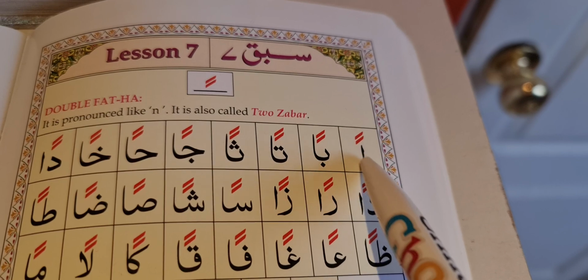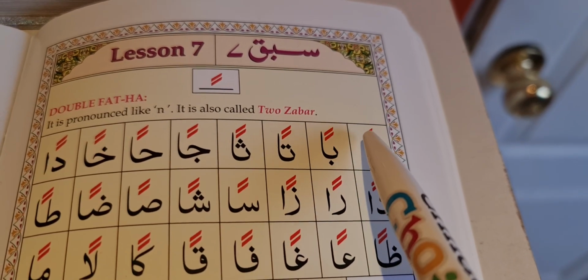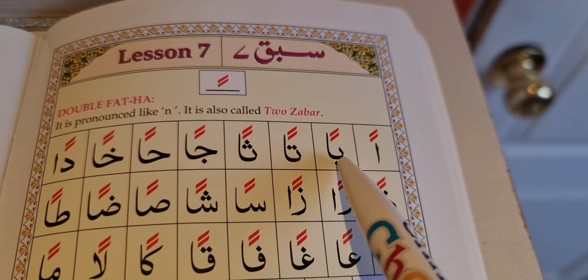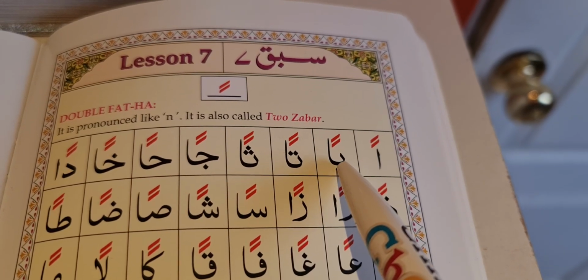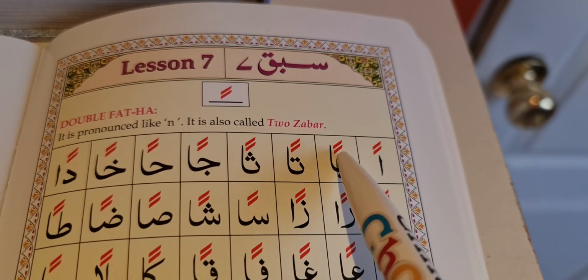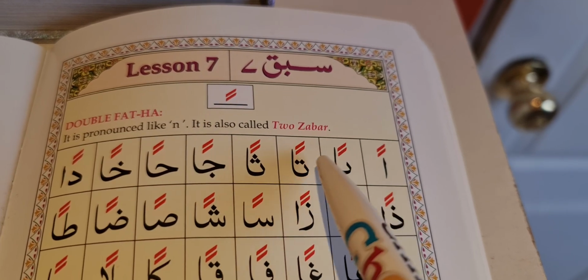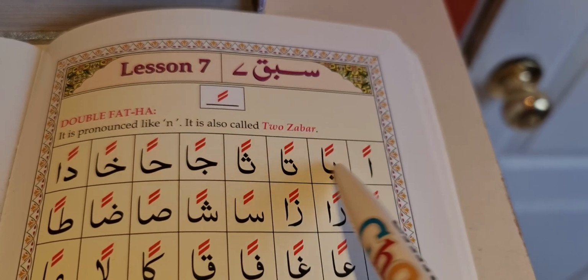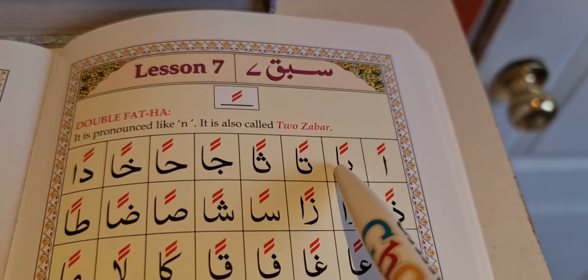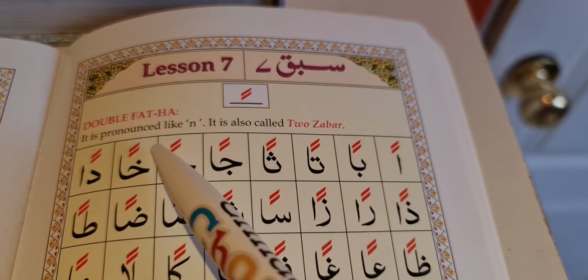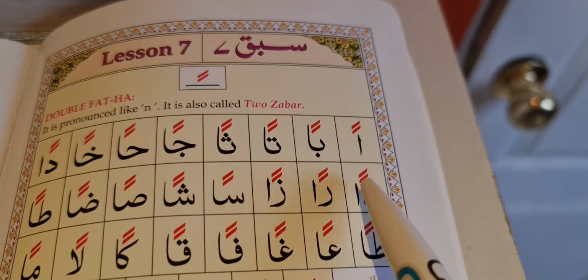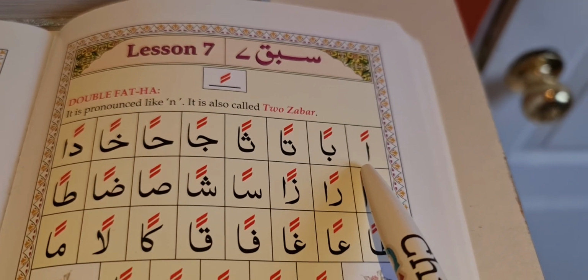This is an alif. It's got the 2 symbols on top. What is this called? An. This one, ba, do zabar, ban. Da, do zabar, dan. We're not going to spell it all out, but what we are going to do is focus on the pronunciation only. It says sound. So that's how you do it. Okay, so starting from the beginning.